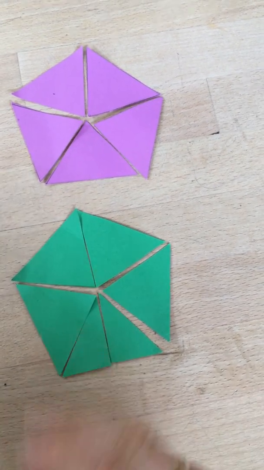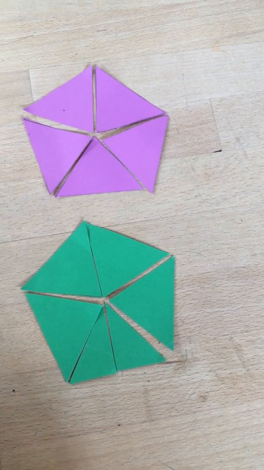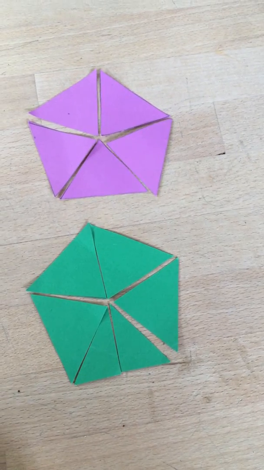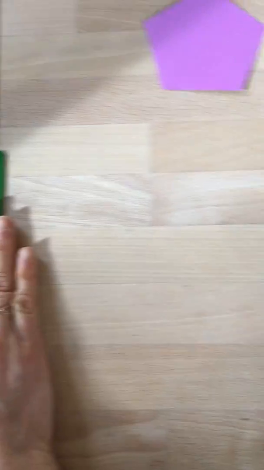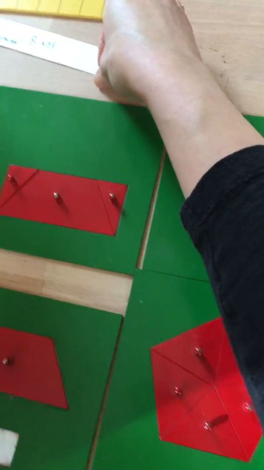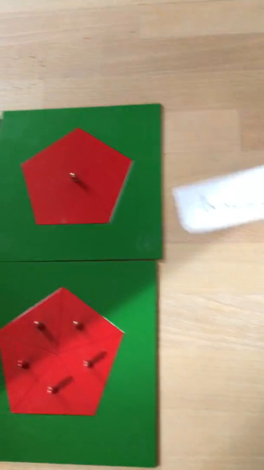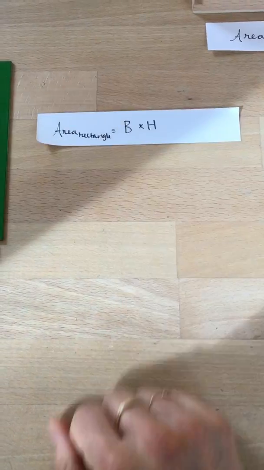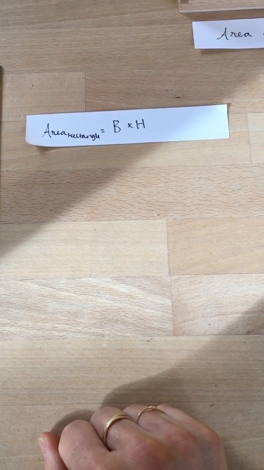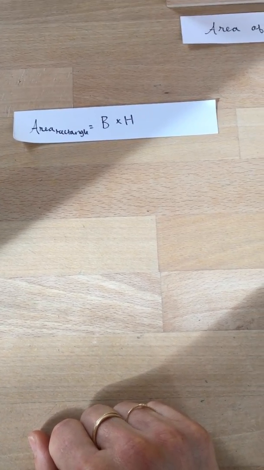Just cut that piece exactly in half. Okay, these 2 are going to help me derive the formula for area of a pentagon. Just like all of our other shapes, we're going to remember the rectangle, and we're going to remember the rectangle's formula for area. Super simple, base times height, right?